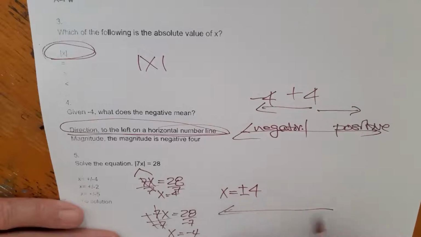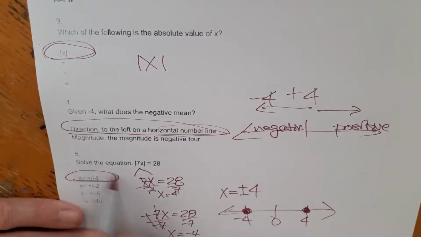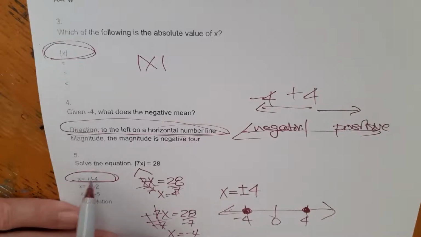And if you graph this out on a number line, here's 0, here's negative 4, and here's 4, it's a solid dot because there's two values possible, 4 and negative 4. So we're going to circle x equals plus minus 4, which means a plus 4 and a minus 4, two separate answers. Right?